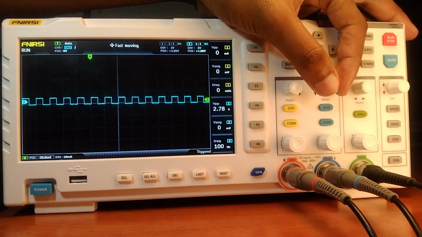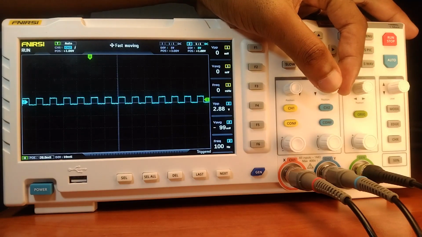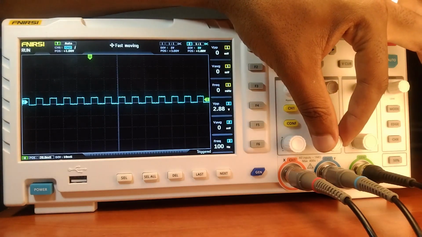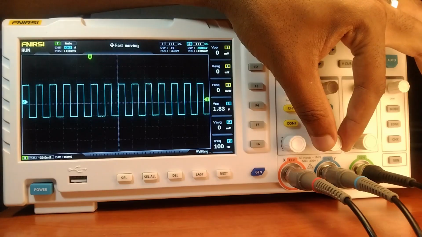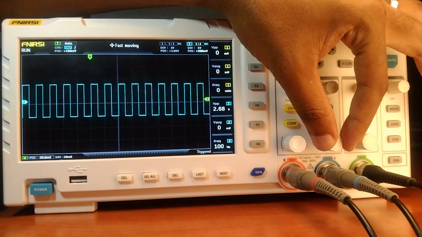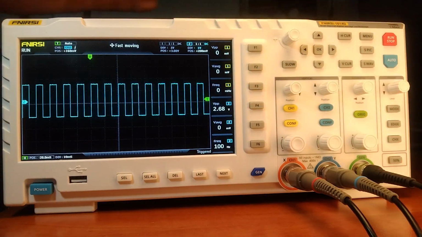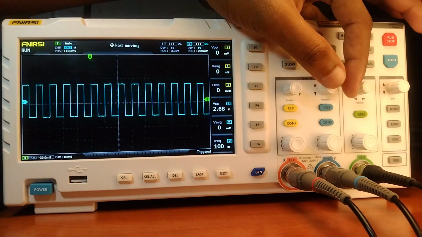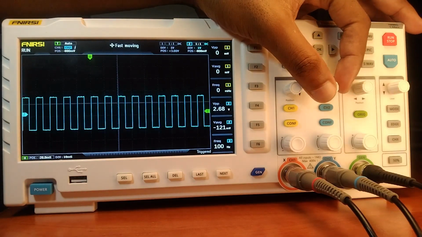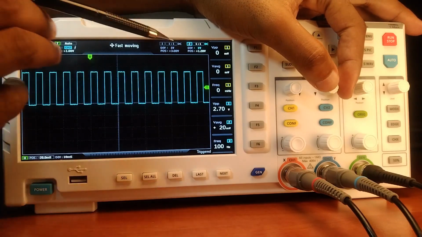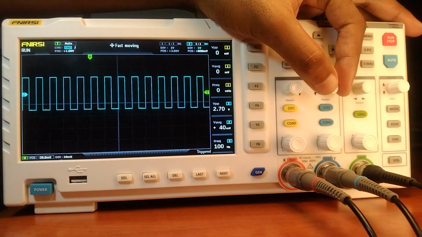Now I'm positioning my wave vertically up. If I want to make it big, I can change the volt per division. Now you see how we use the volt per division. Now it is 5 volt per division, and the position of the waveform is at 3 volt. If I want to move it, it's at 1.2 volt actually.